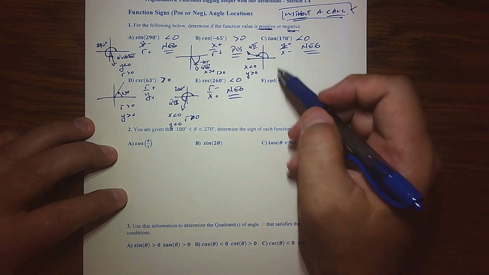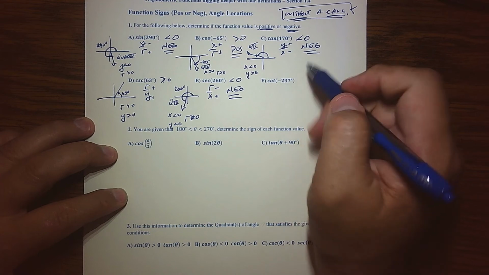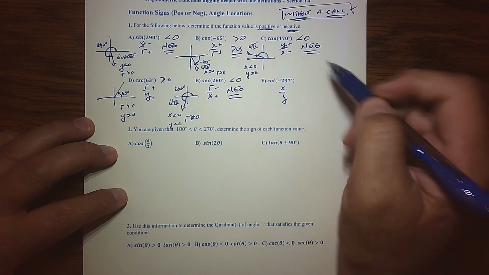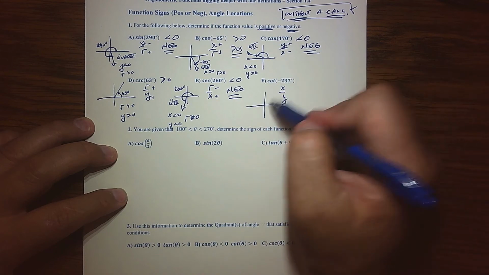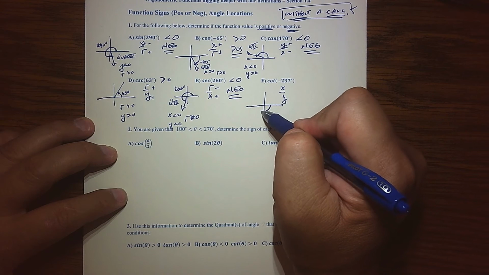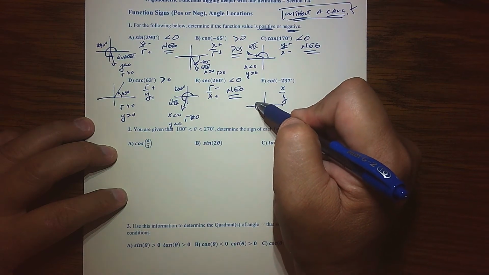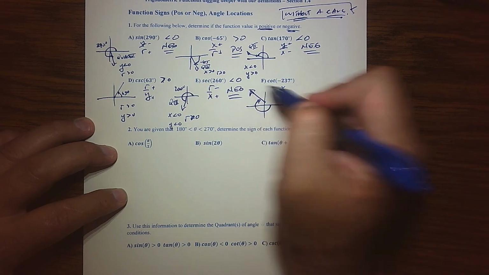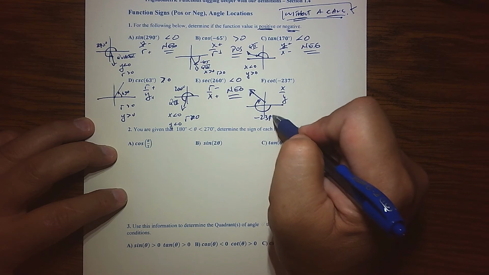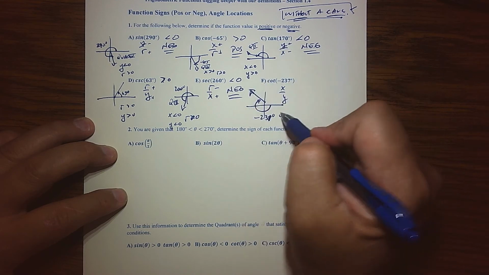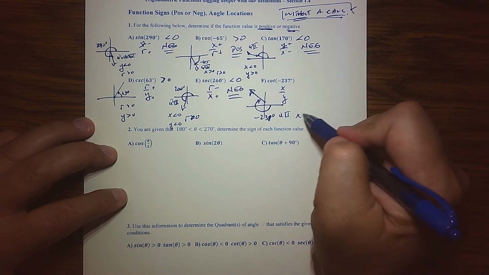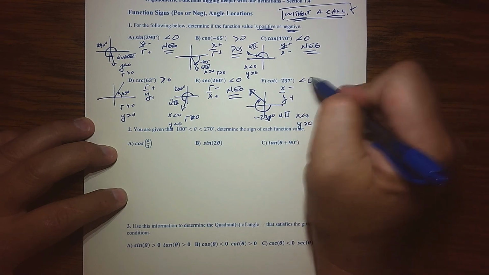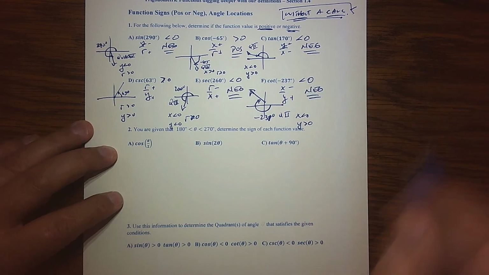And then last but not least, cotangent of negative 237. Cotangent is x over y. If I drew a picture of negative 237, that's going to take us this way, past negative 180, but not quite to negative 270. So there's a rough guesstimate of what negative 237 degrees looks like. Of course, this lies in quad 2. And in that quadrant, x is negative and y is positive. So I have a negative divided by a positive. That forces that value to be negative.